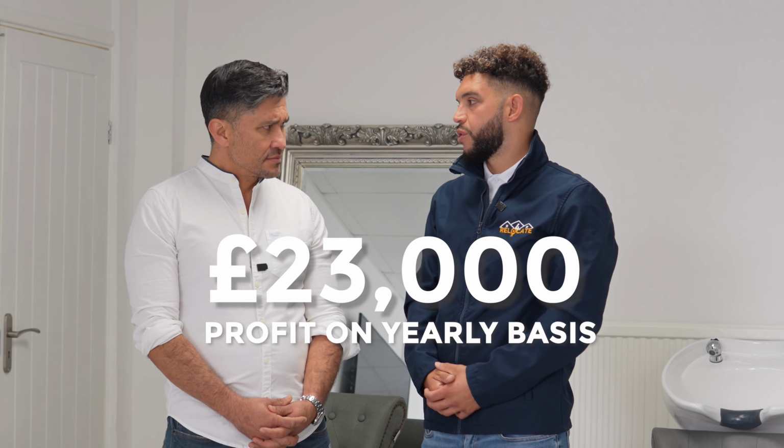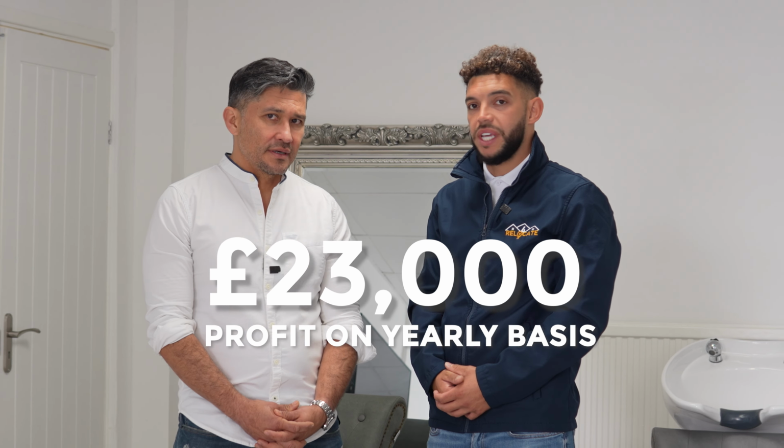Wow. So, a massive return on investment. Amazing. In other words, for those 9,000, you're generating over £23,000 profit on a yearly basis, yes. Okay. What you basically built here is an asset that gives you a 255% return on your investment. That's amazing. Relatively low risk as well. And you get your money back in 6 months, and after 6 months, it's infinite return, right?